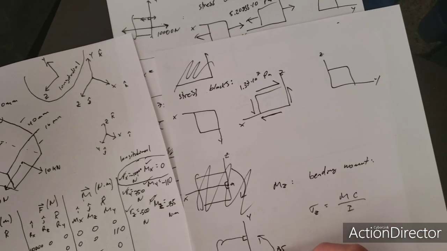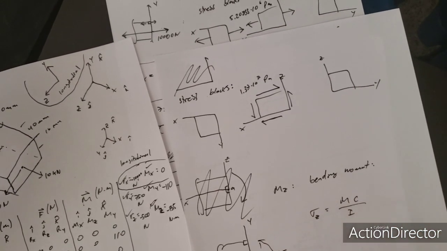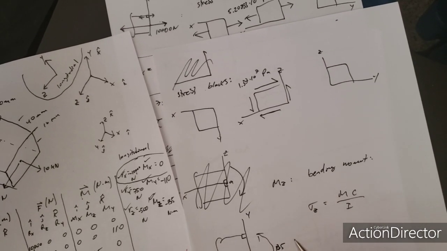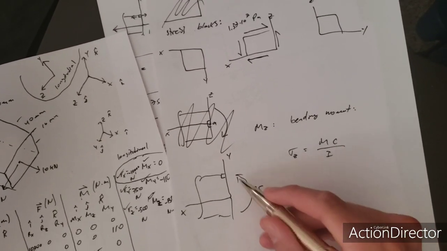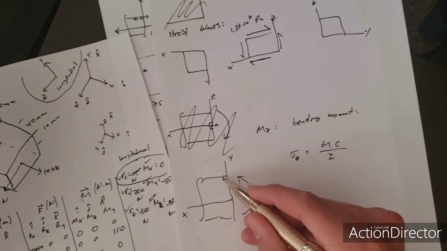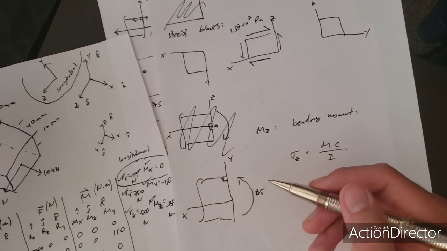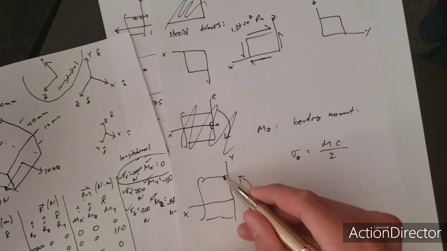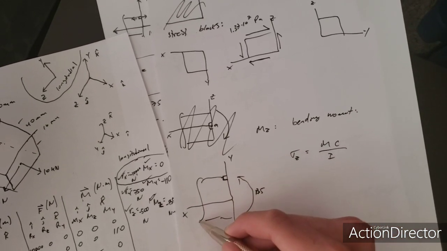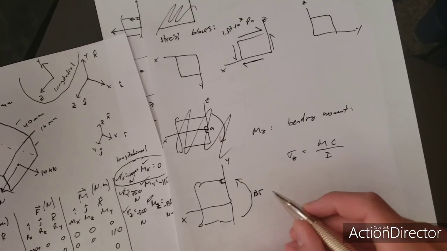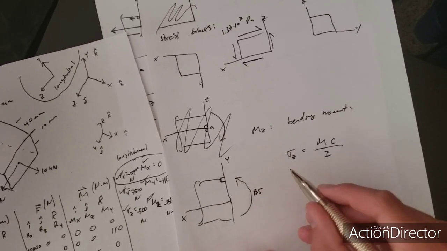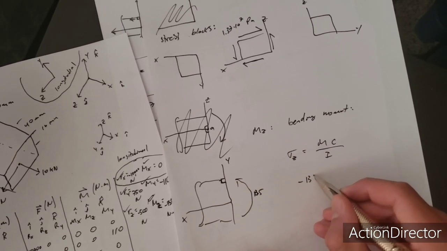We take off the negative sign because we flipped the direction. And now, as you can see, it's being compressed. The moment is compressing this infinitesimally small block, this infinitesimally small square. And so 135. So it's going to be in compression. So we get a negative 135.